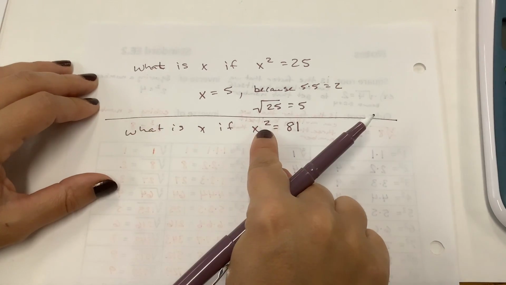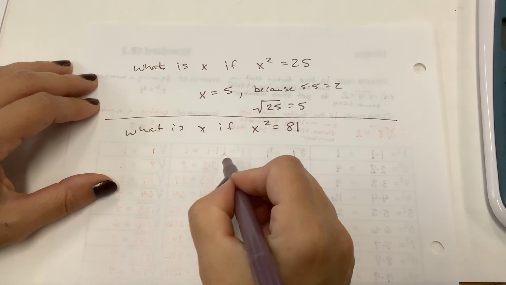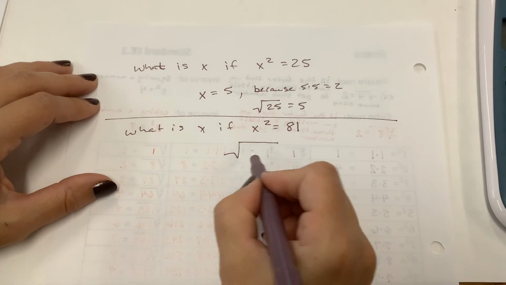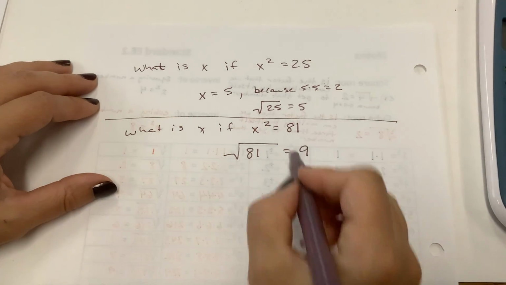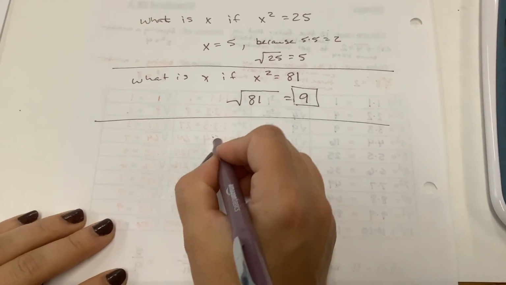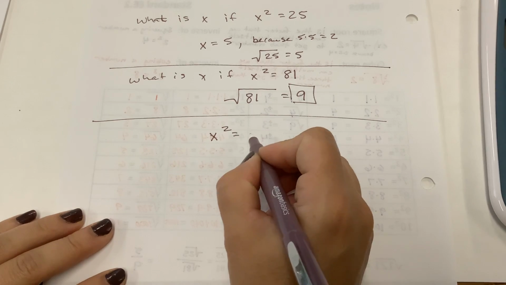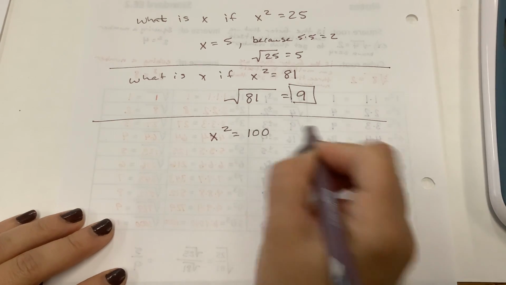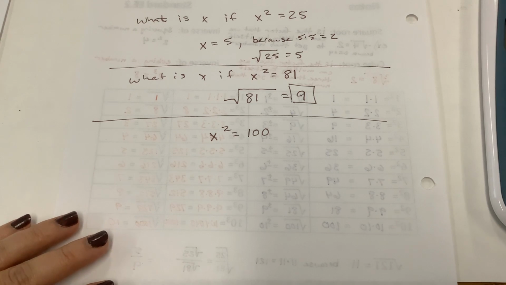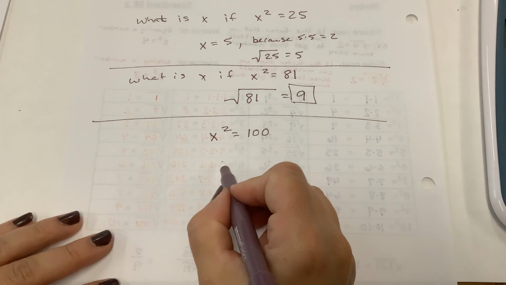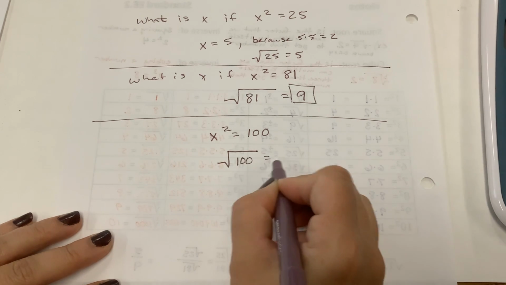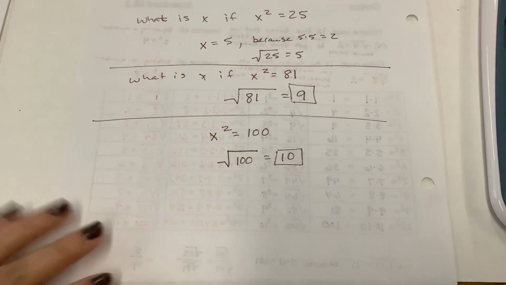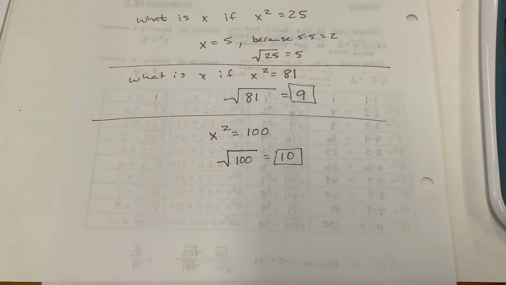What's the opposite of squaring a value? Square root. So take the square root of 81. What is it? 9. Okay? So x squared equals 100. What is x? And what operation would you do to get that? Square root of 100 equals 10. Get used to showing that it's the inverse, right?